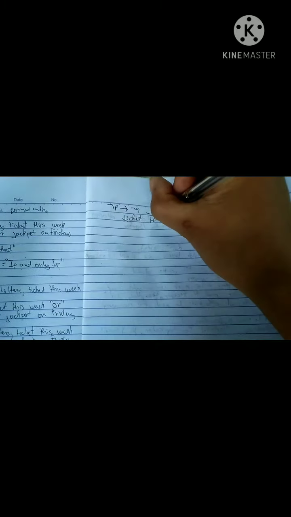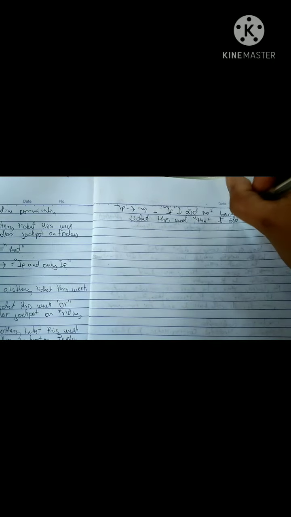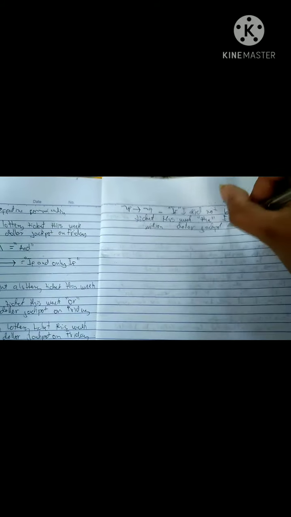So the words will go like this: if I did not buy a lottery ticket this week, then I did not win the $1 million jackpot on Friday.